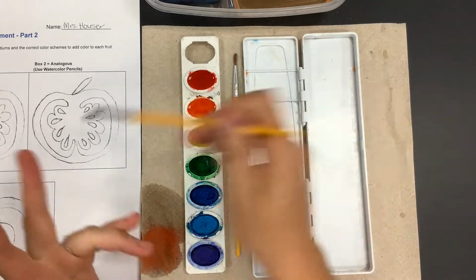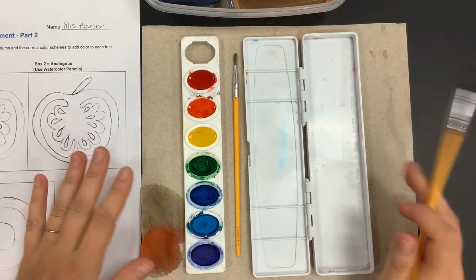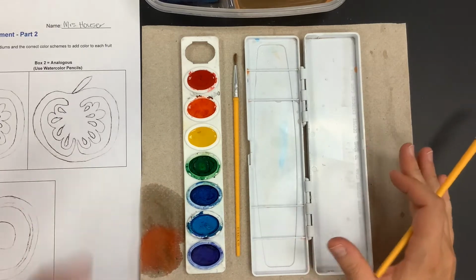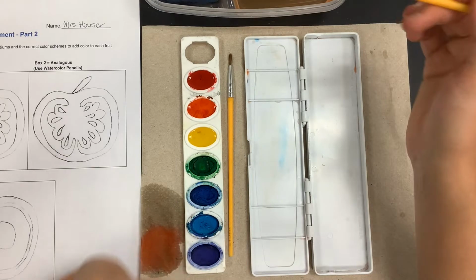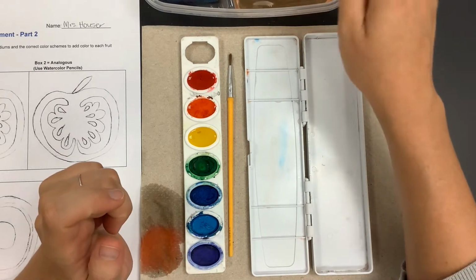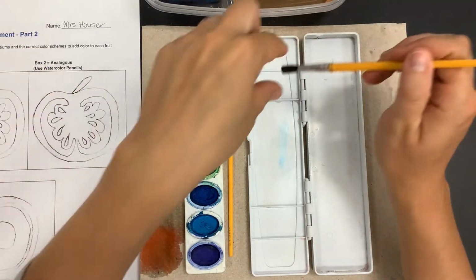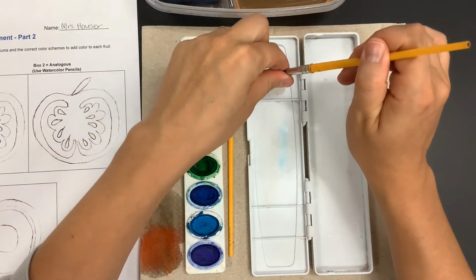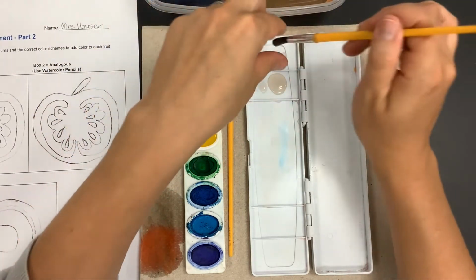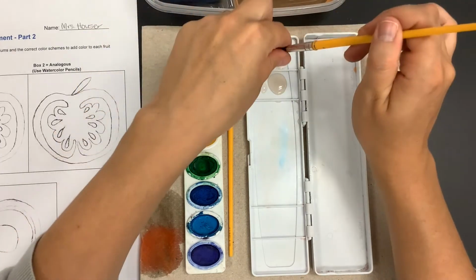Sometimes you can just go directly from the pan to the paper or whatever it is that you are using watercolor for. But if you do need to mix, these pans are great. Here's how you do it. You're just going to take some water on your big brush, and you are going to put a puddle of water into the pan. And I'm going to maybe make 2 puddles here.